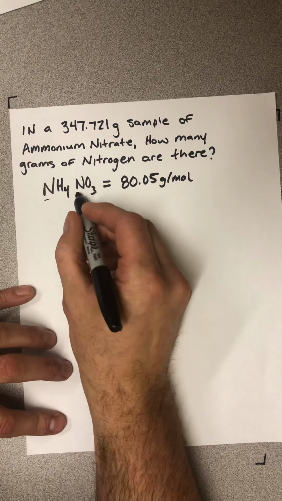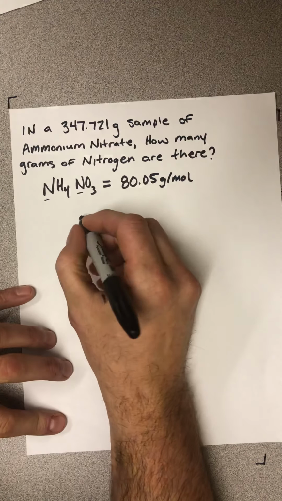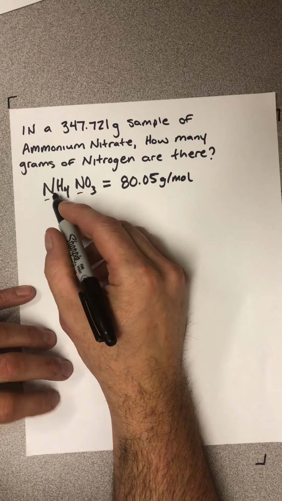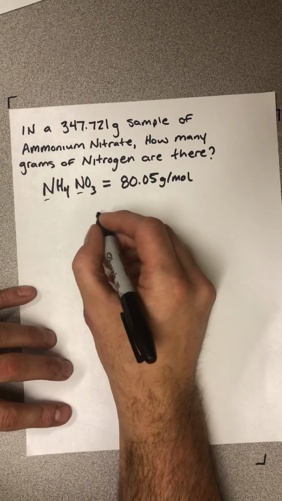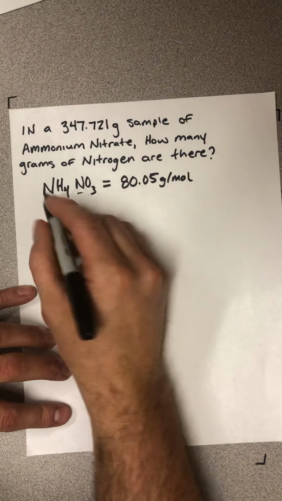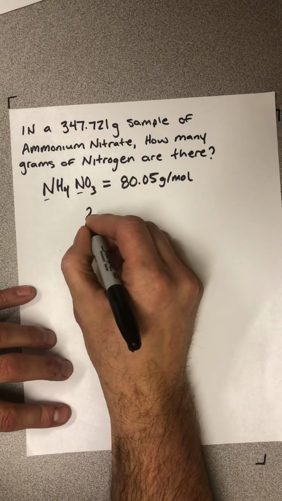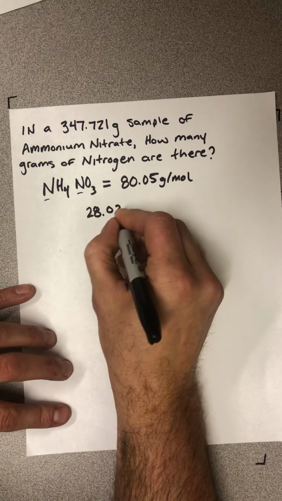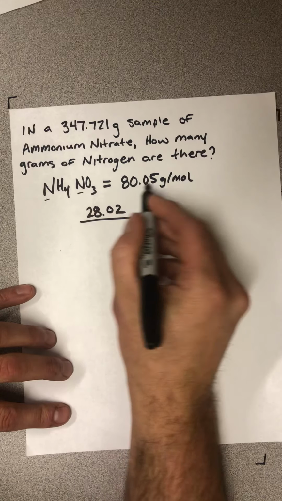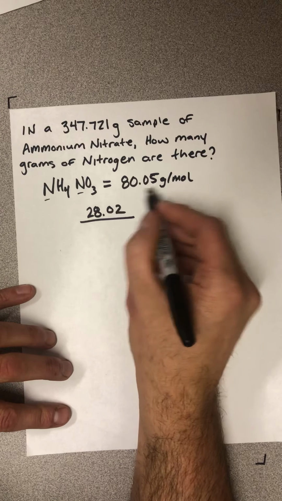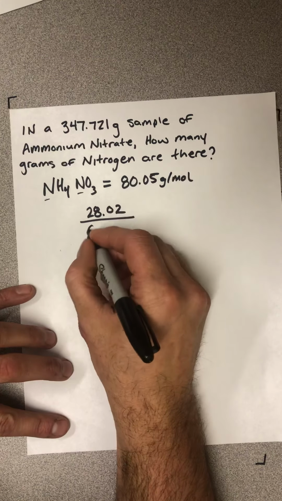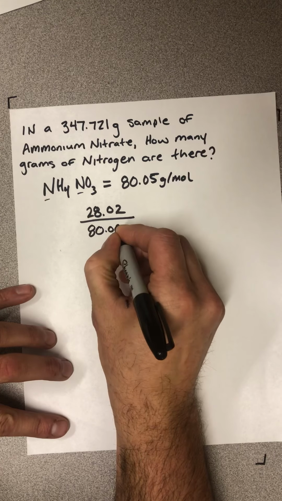Keep in mind we have 2 nitrogen atoms here, and each nitrogen atom is 14.01. So nitrogen's contribution is 28.02, which we're going to divide by the entire total molar mass of the compound, which is 80.05.